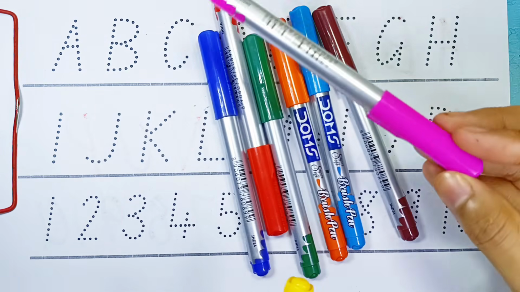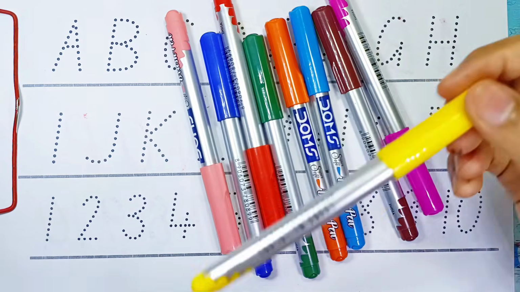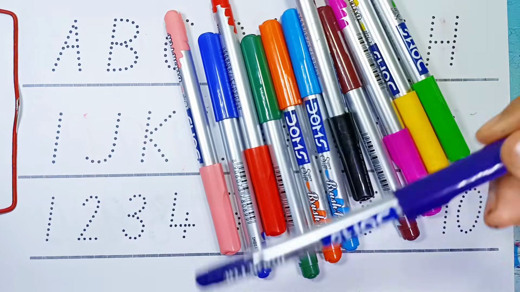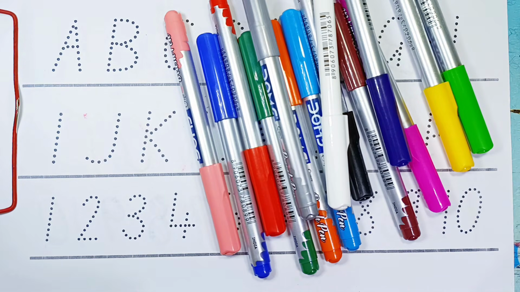Red color. Dark pink color. And the next one is light pink color. Yellow color. Green color. Black color. Purple color. White color. And the last one is silver color.